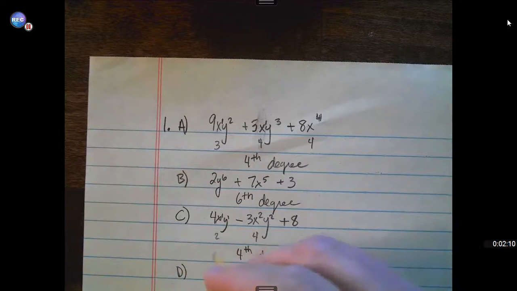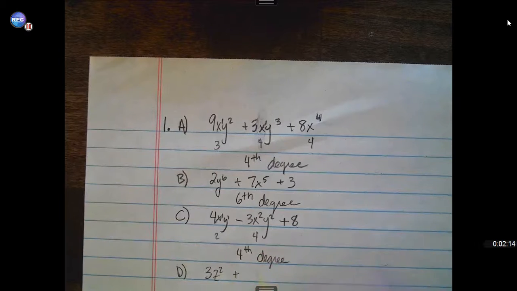And letter D, 3z squared plus 3w squared z squared. And that one's pretty obvious too. That would be fourth degree because this adds up to 4. So that would be a fourth degree polynomial. Okay.